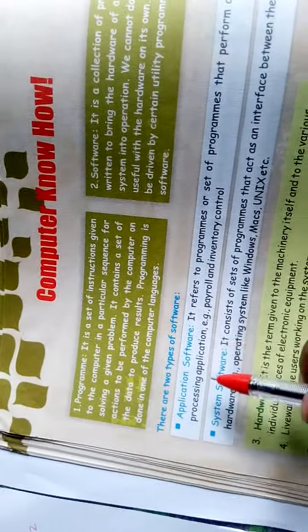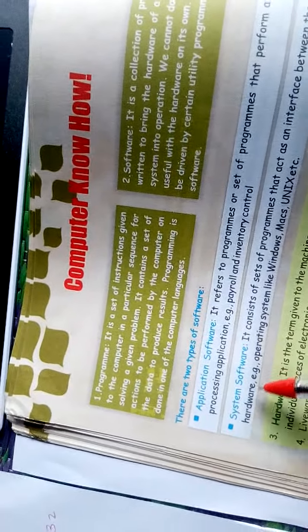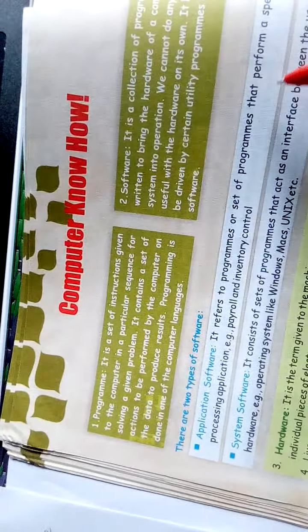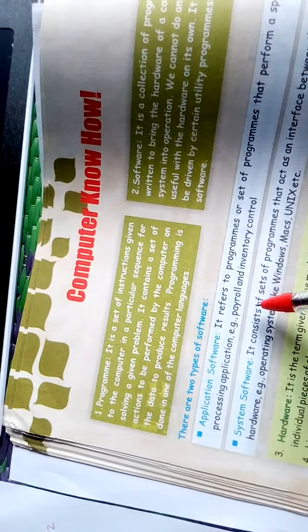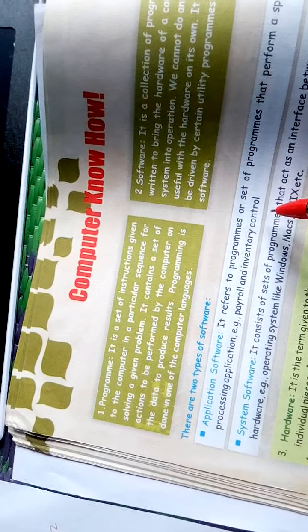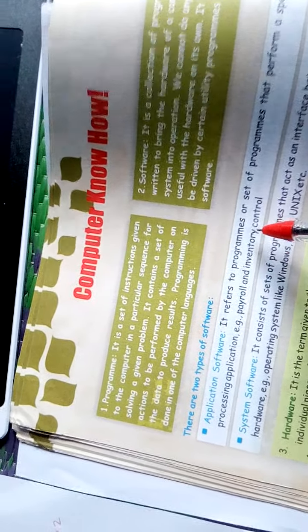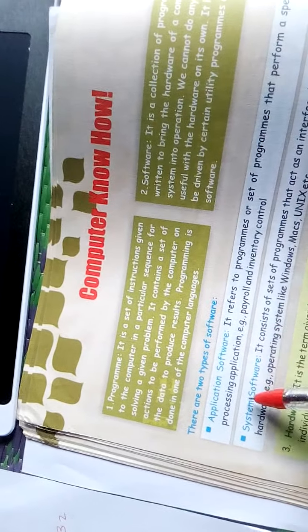So there are two types of software. How many types of software have we got? Two types: one is application software and the second is system software. What is application software? It refers to programs or sets of instructions that perform a specific processing application. Example, payroll and inventory control.